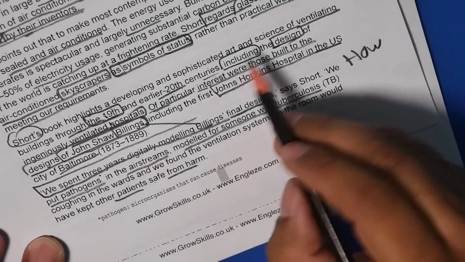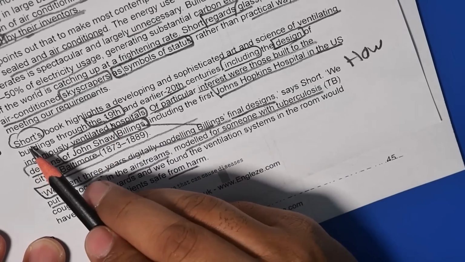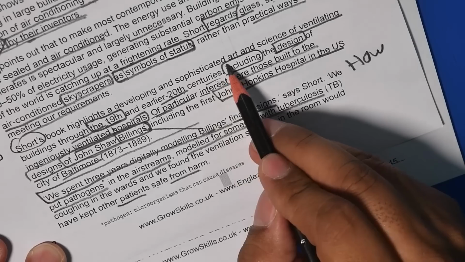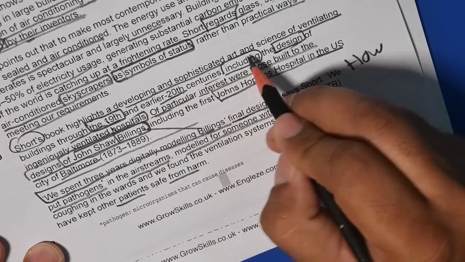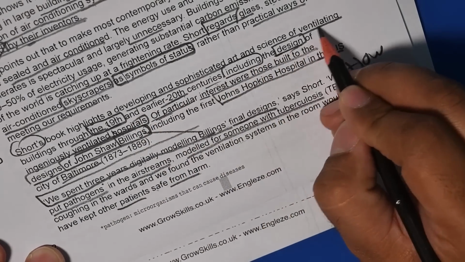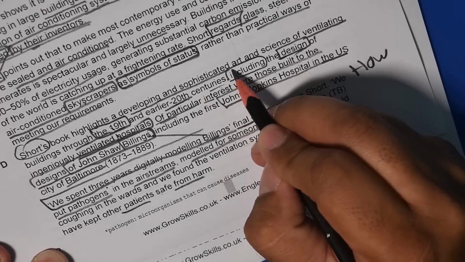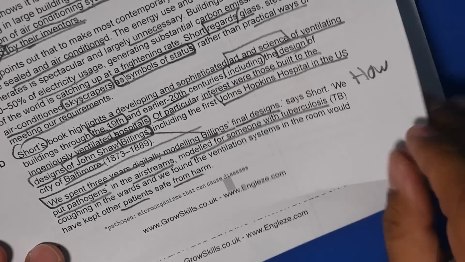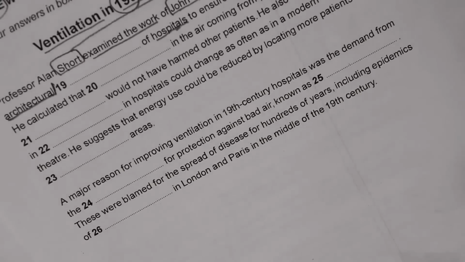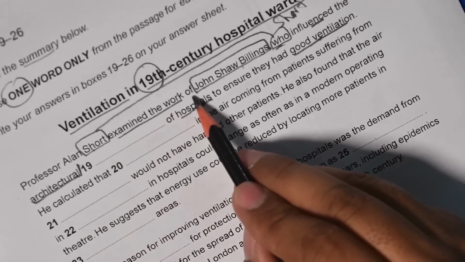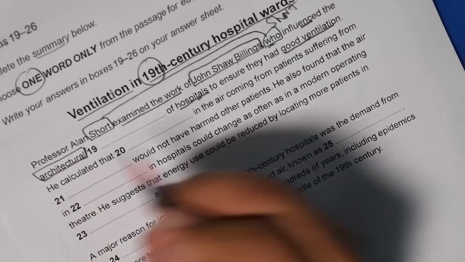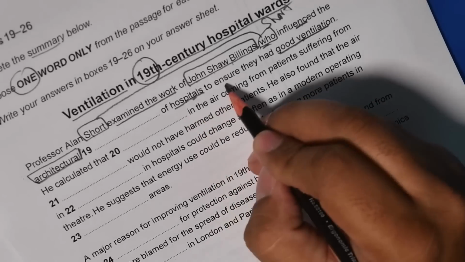So what I understand when they say Short's book highlights a developing and sophisticated art and science of ventilating. Art and science, that means Professor Alan Short examined the work of John Shaw Billings, who influenced the architectural art and science of hospitals to ensure they had good ventilation.